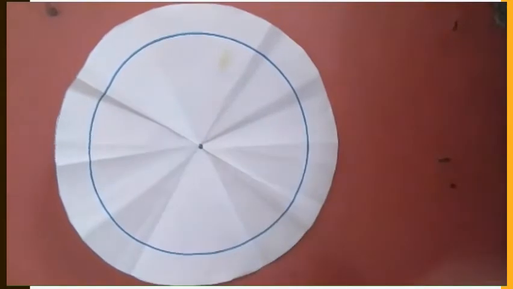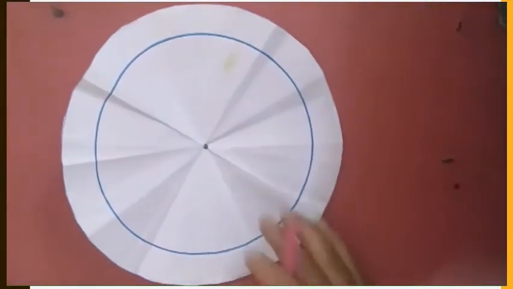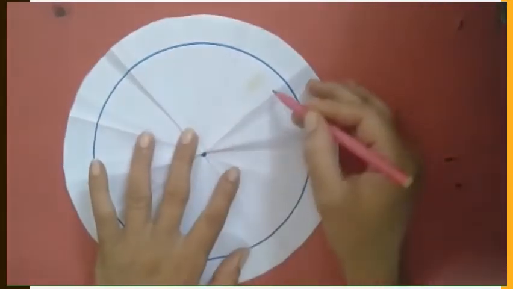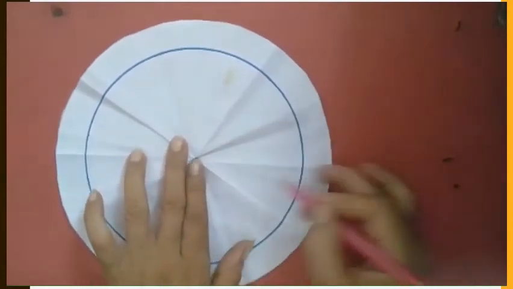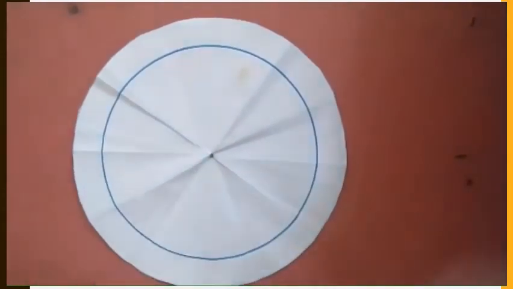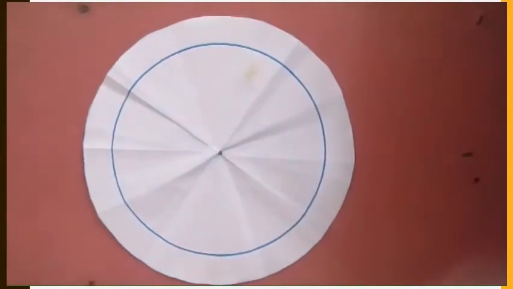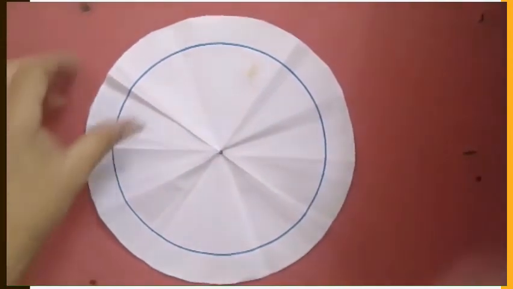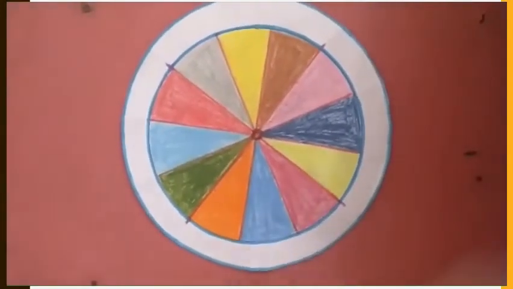Draw lines with the sketch pen on these 12 folds and then color it, so that we have this sort of clock.